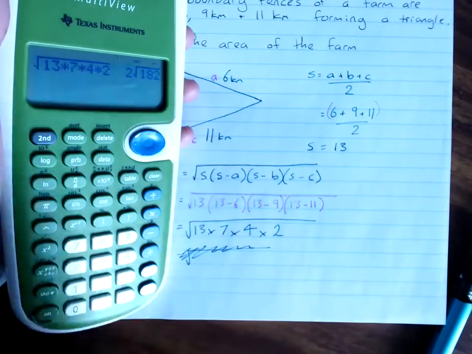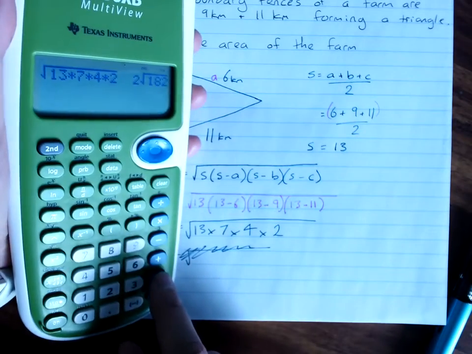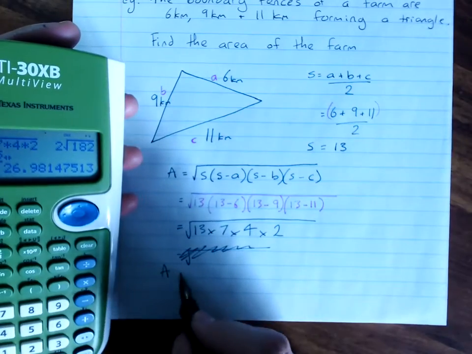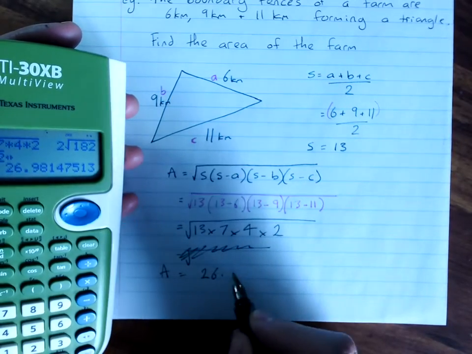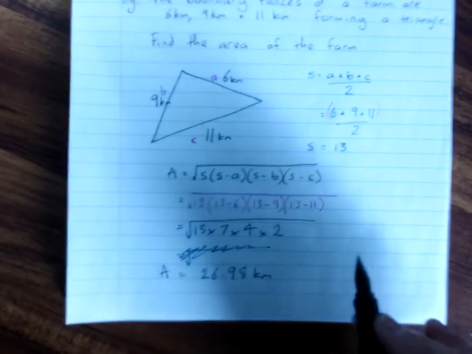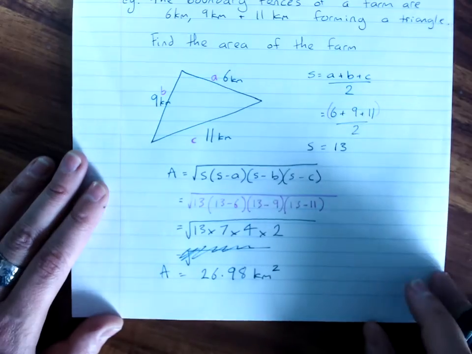Now, if we're using these calculators, remember the double arrow button down here will get us a normal answer. And so the area there is 26.98, and we're in kilometres. If they asked for the nearest, we're in kilometres squared because we're in kilometres.